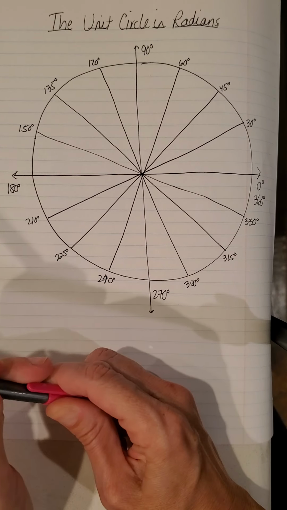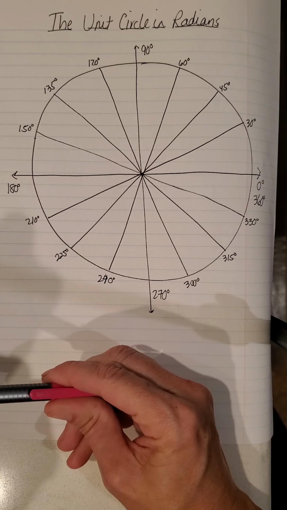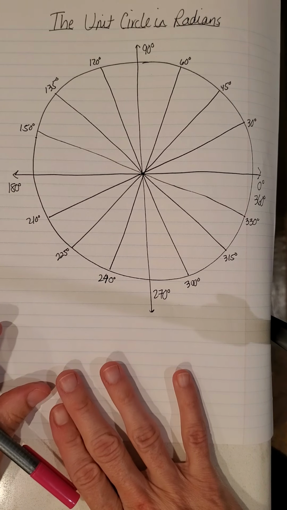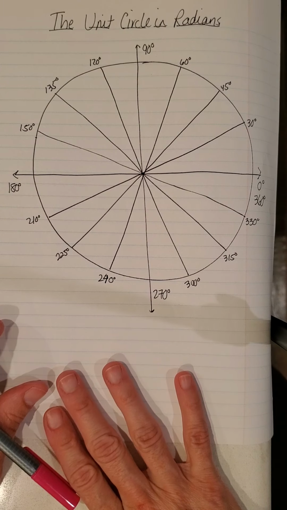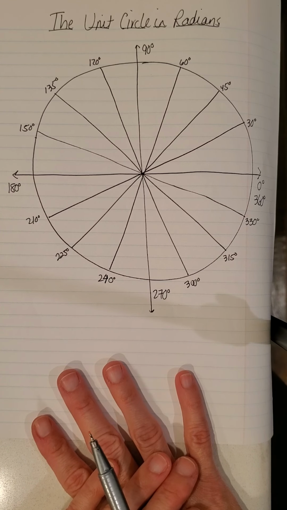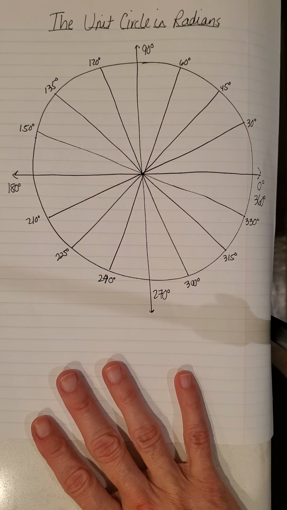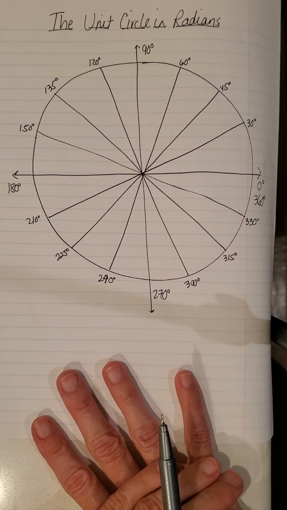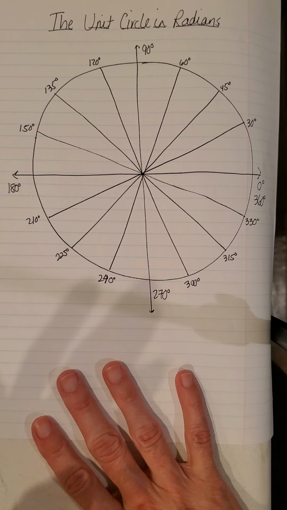The primary assignment this week will be to fill in the unit circle using radians, and you'll have a website very similar to the one you did last week, where you'll complete it, take a screenshot, and upload it. What we're going to do is start with our unit circle from last week, which has degrees on it, and convert all of these degrees to radians.